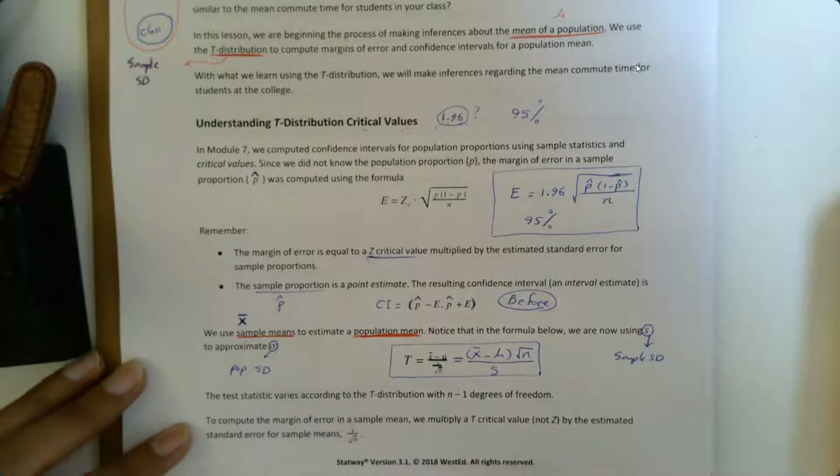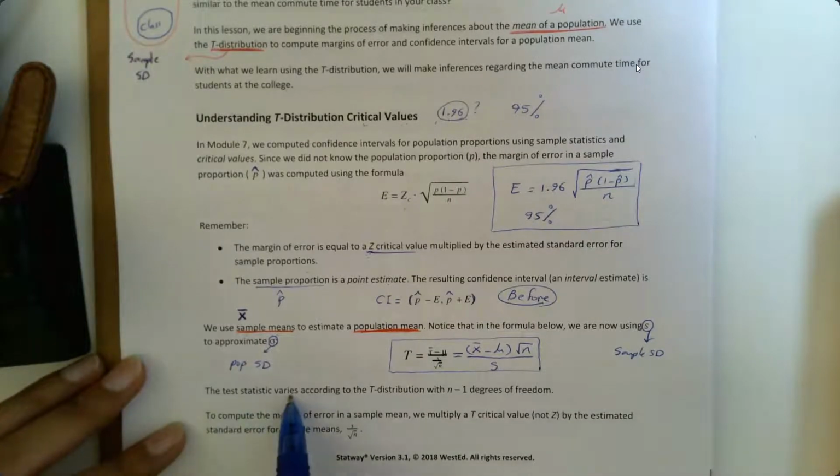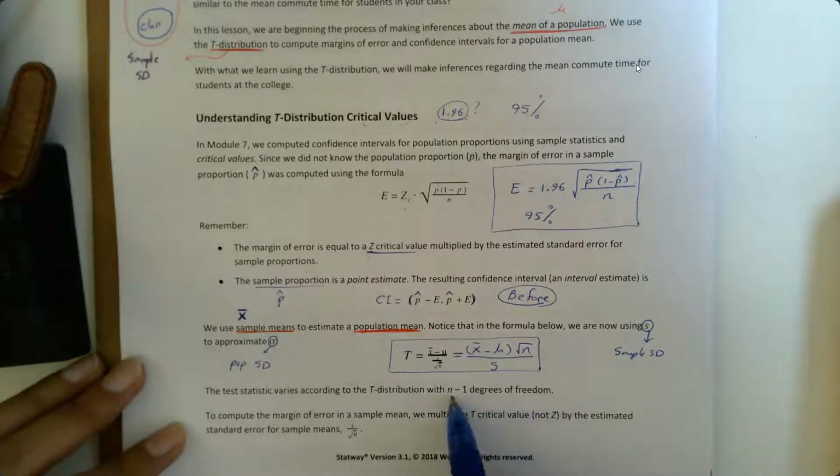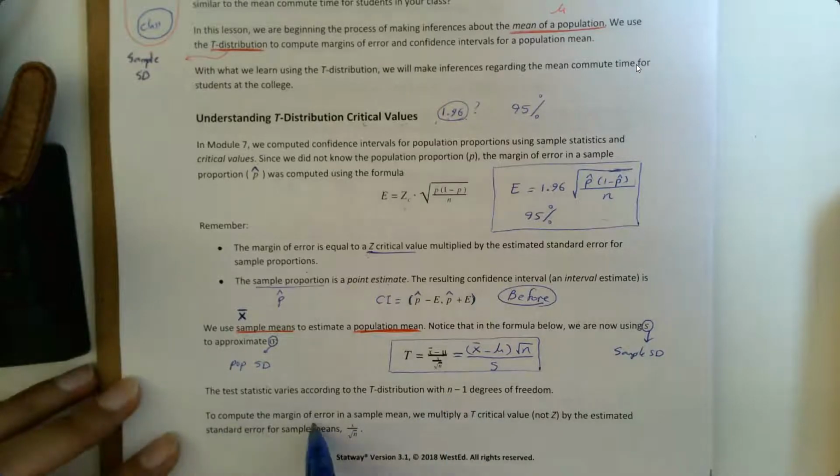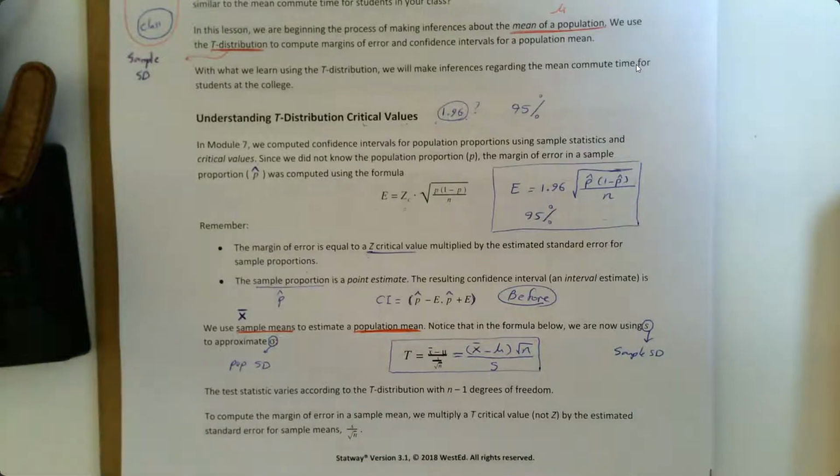The test statistic varies according to the t distribution with degrees of freedom equal to n minus 1. To compute the margin of error for a sample mean, we multiply a t critical value, not z, by the estimated standard error for sample means, which is s divided by square root of n.